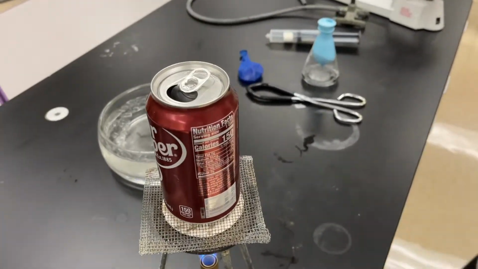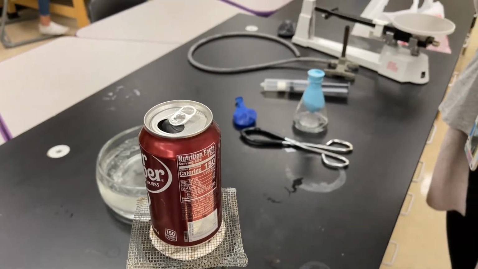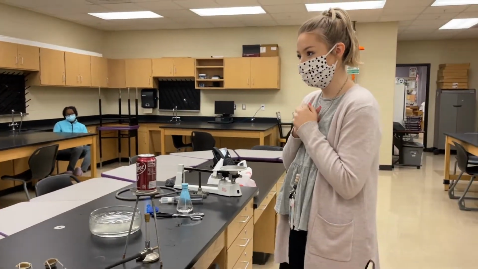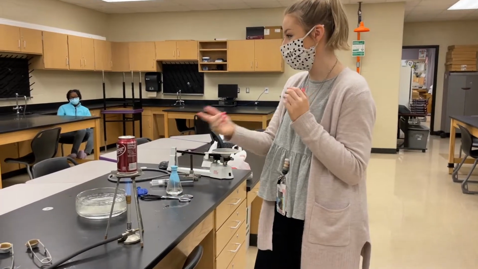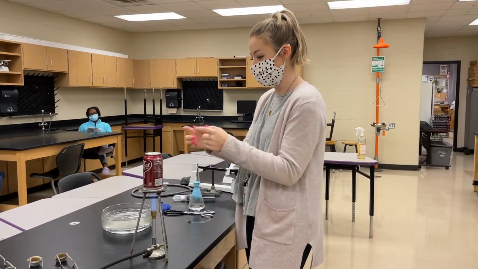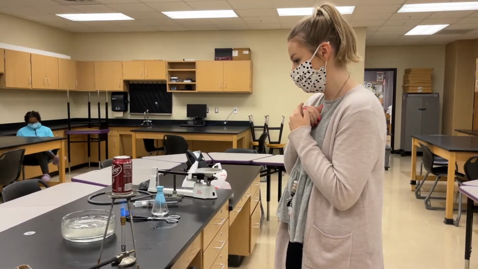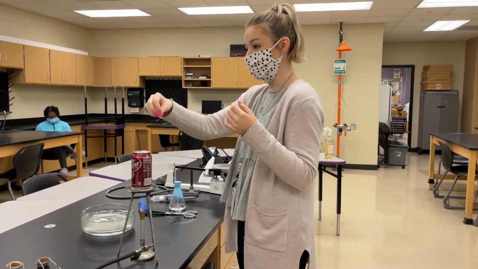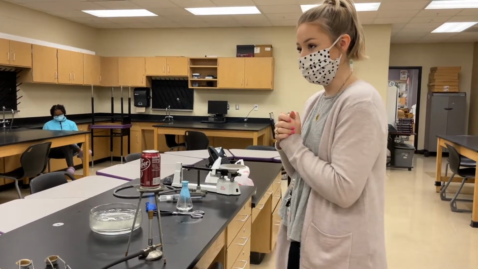They're starting to move faster. Is there a way we can describe that using more scientific terms? What do we call movement? Kinetic energy. So as I'm increasing the temperature, I'm increasing the kinetic energy of my molecules inside the can, right? They're moving faster, okay? Once this boils and there's steam coming out, what's gonna be inside my can?